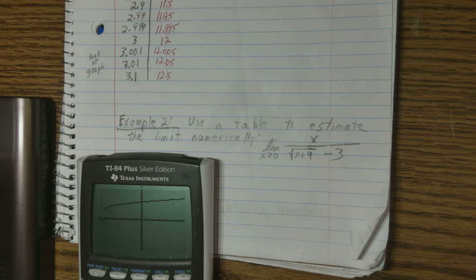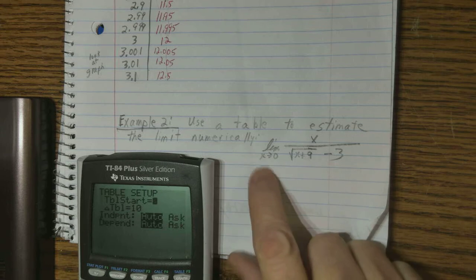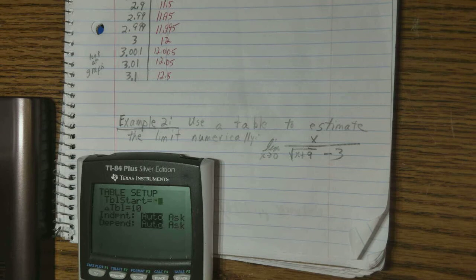So let's set a table, and let's start from the left side. Let's start at -2, and let's calibrate it by tenths. On our table, at -2 it's 5.6548.